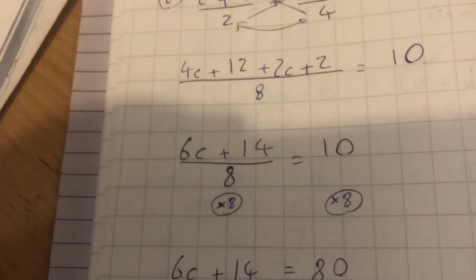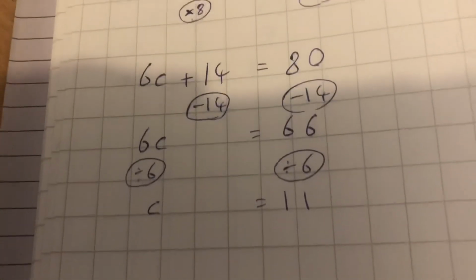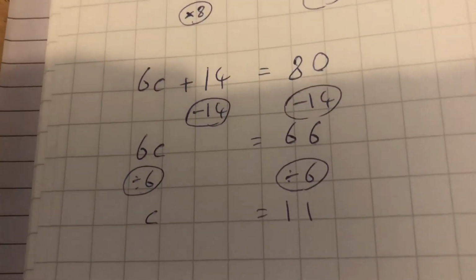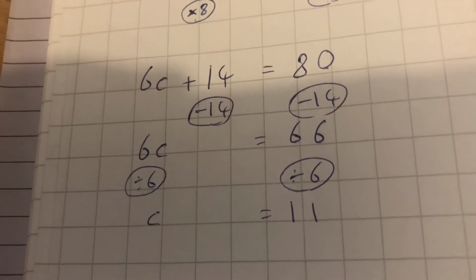Okay, again, substitute back in to check my answer, but I know that's fine. I'm going to post some questions for you to have a wee go at, and anything you're unsure about, just ask.